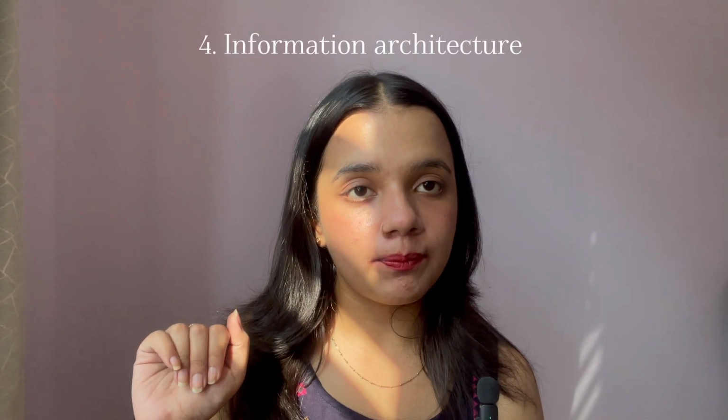The fourth one is information architecture. It defines the structure of a screen or a particular feature. For example, if I am creating an awards page, what will be the structure of that page?